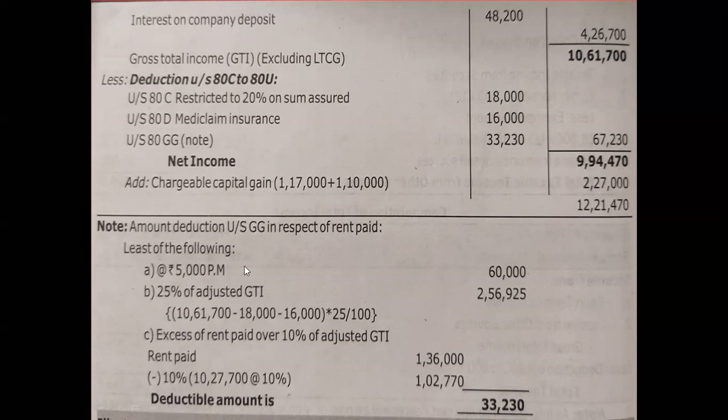First, we need to calculate the adjusted gross total income. Adjusted gross total income will be calculated using the formula gross total income minus deductions under section 80C to 80U except 80GG, because we are going to calculate the deductions under section 80GG. So first we need to ignore the 80GG and claim the other deductions. So gross total income is 10,61,700 minus deductions under section 80C to 80U except 80GG. So 80C is 18,000, 80D 16,000. So 10,61,700 minus 18,000 minus 16,000 will get the balance, and that balance will be called the adjusted gross total income.